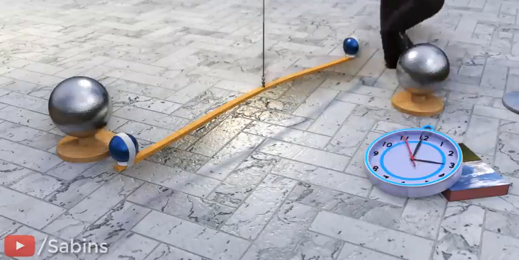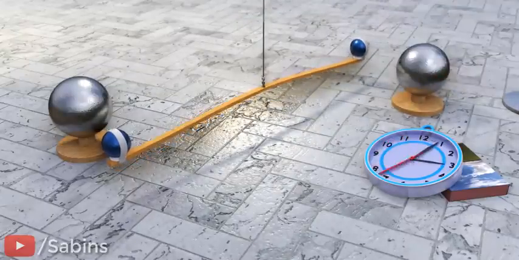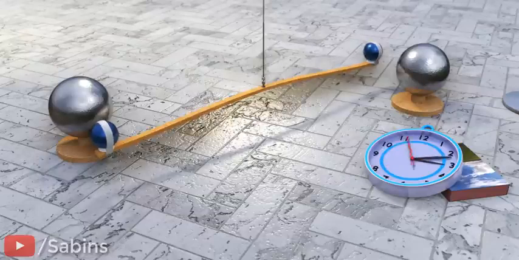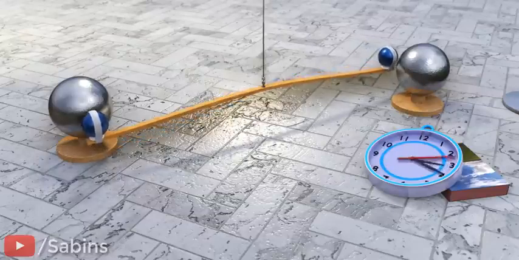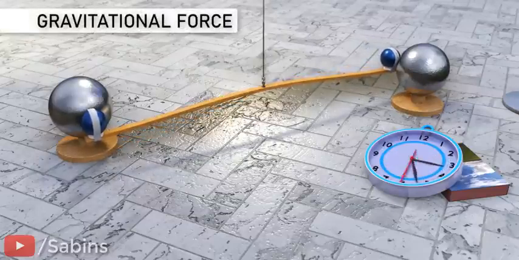If you wait and observe, you can see the two small masses will move closer to the big masses, and eventually they will stick together. This force of attraction happens due to the gravitational force.